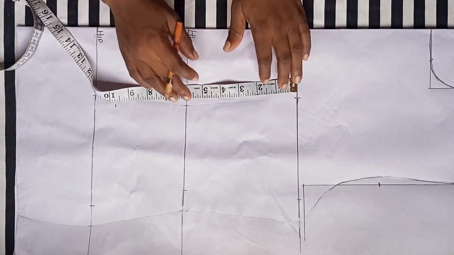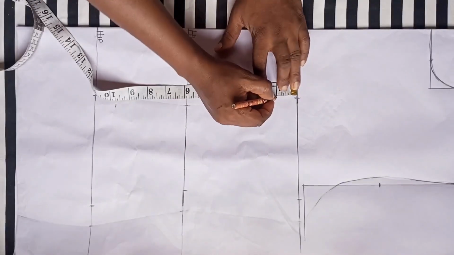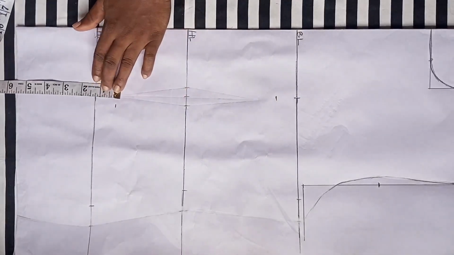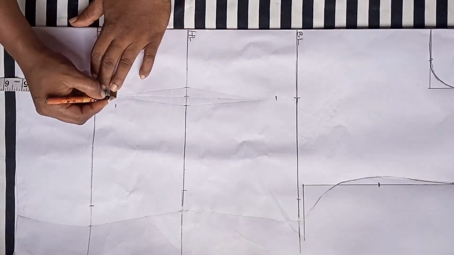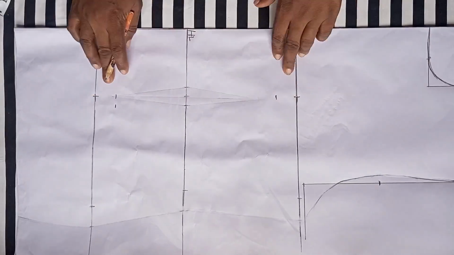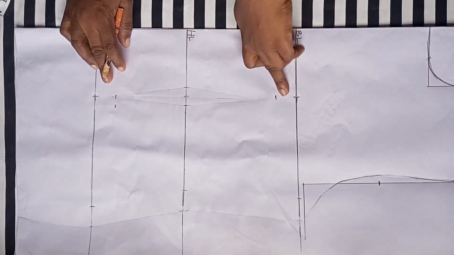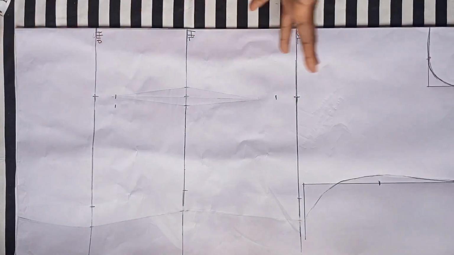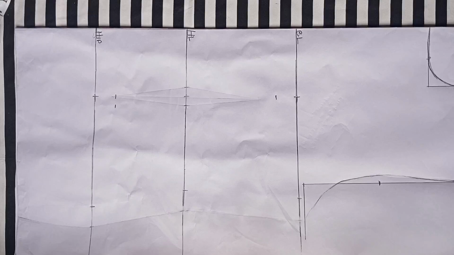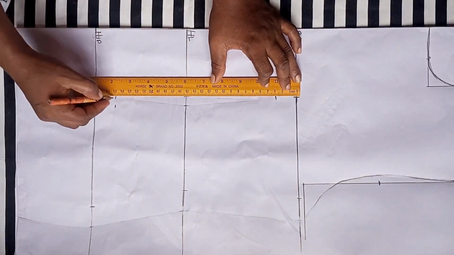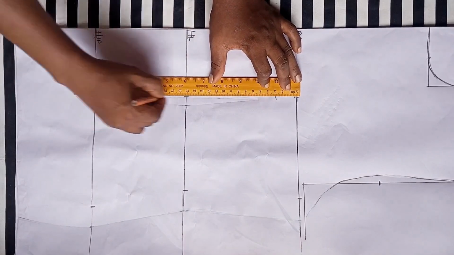It's going to be starting 1 inch below my bust point, and on the hip line I'm going to be using 1 inch above my hip line. So 1 inch below my bust point and 1 inch above my hip line. I'm going to draw a straight line to meet up with all the points that I have marked.